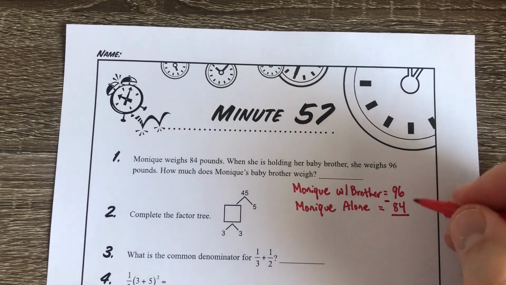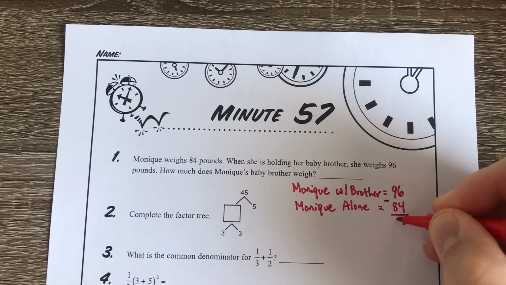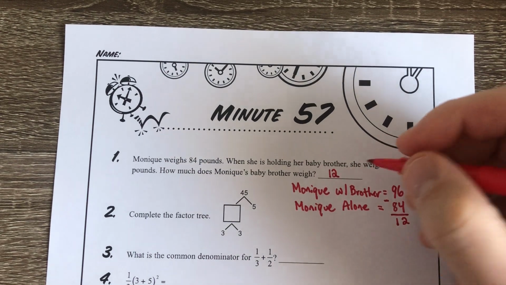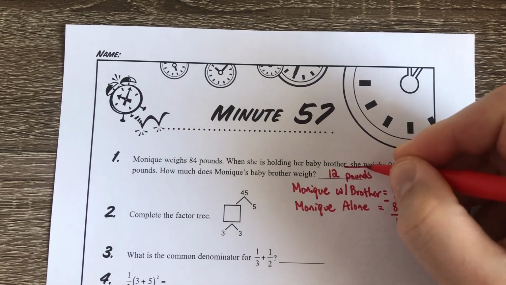So I start with 6 minus 4, I get 2. I get 9 minus 8, which is 1. So that means that the baby brother weighs 12 pounds.